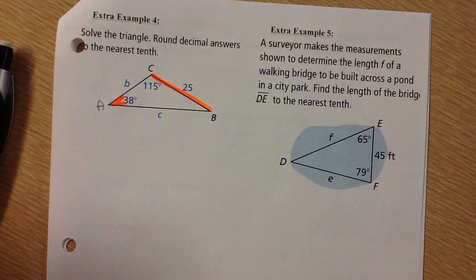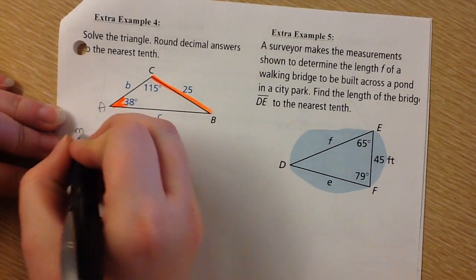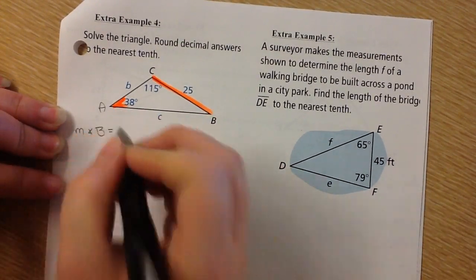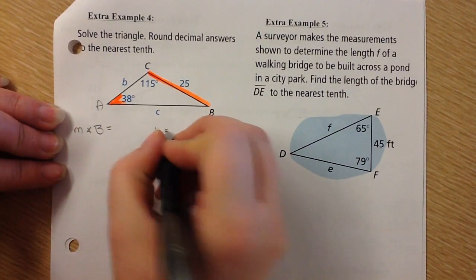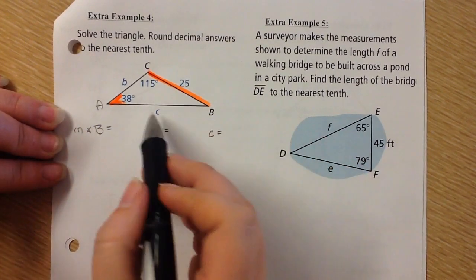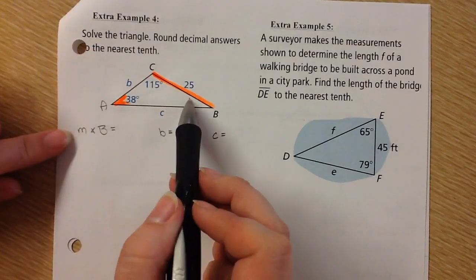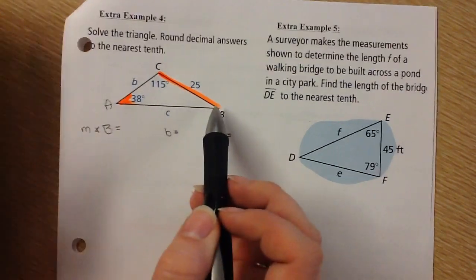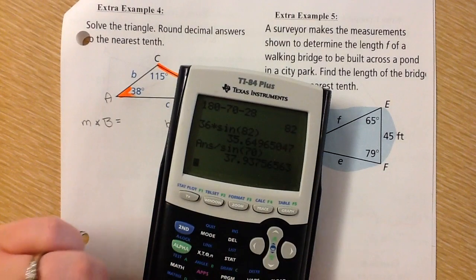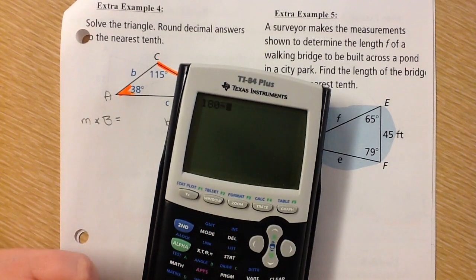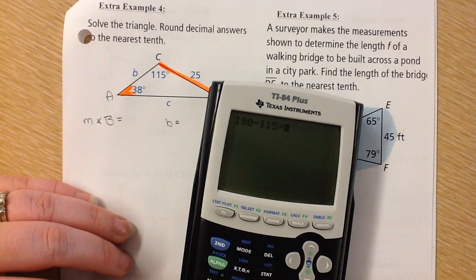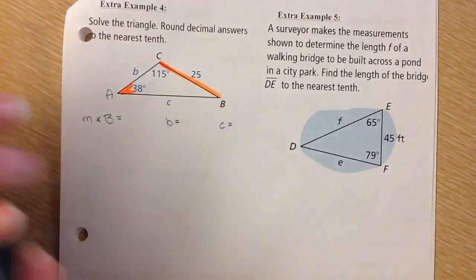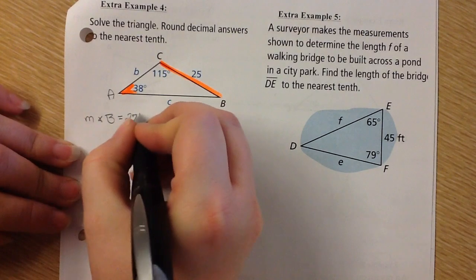Okay. So we're missing one angle. We're missing the measure of angle B. We don't know that one. We don't know side B, lowercase b, and we don't know side C, lowercase c. But since we know two angles, we're missing the third. We can find that one just by subtracting from 180, because all the angles add up to 180. So we'll go 180 minus 115 minus 38. We get 27 degrees. So we know the measure of angle B now is 27 degrees.